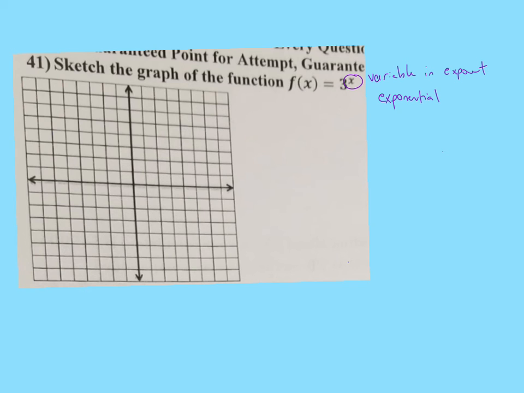So remember, if you're not sure what to do, the easiest way to do it every time is just make an XY chart and pick points. I recommend finding A, H, and K. So A, once again, would be the number in front, like if there was a negative sign there. It might say like 2 times 3 to the x or negative 3 to the x, alright? So A is just 1. That just means it's a normal exponential function. B would be 3, that's the base.